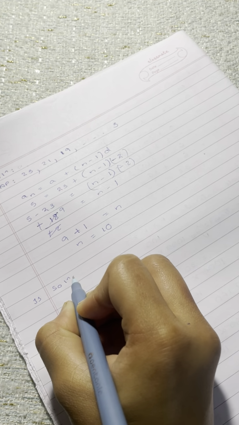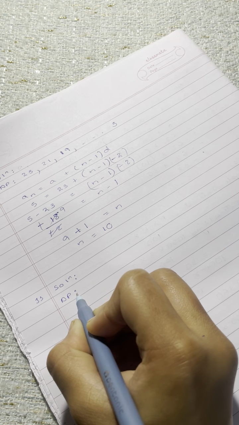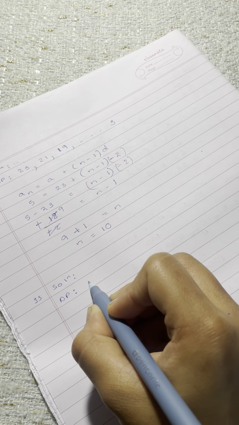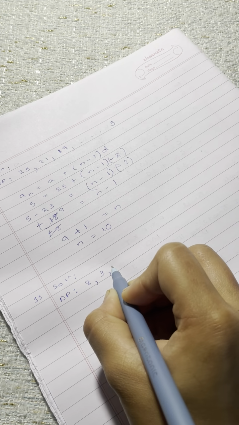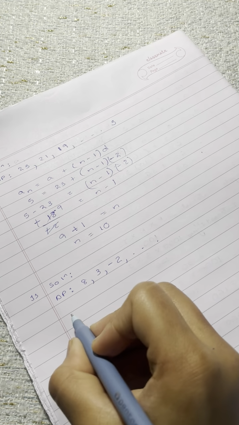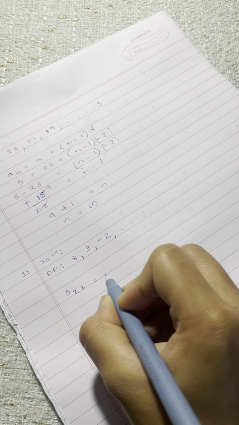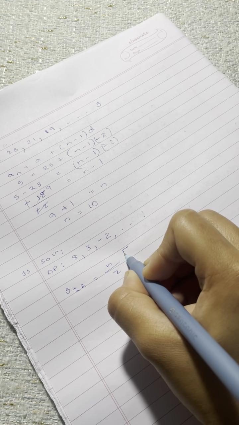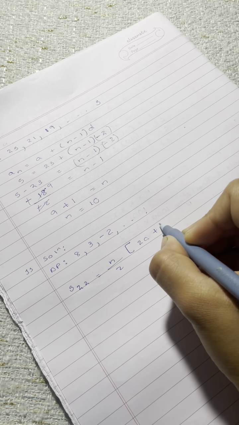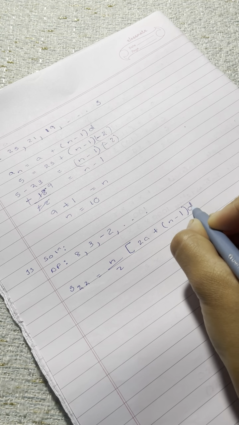Solution. This is the AP: 8, 3, minus 2 and so on. The sum formula for the 22 terms: then you have n divided by 2, that is 2a plus n minus 1 into d.